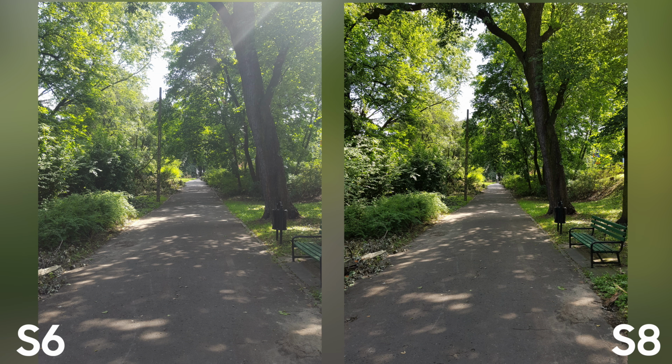This photo shows that there is a big difference when it comes to capturing landscapes with the sun. The S8 comes with excellent dynamic range, beautiful color richness, and a great ability to control sun reflection. The S6 picture gets blown out with pretty bad sun reflections in the upper section of this image.